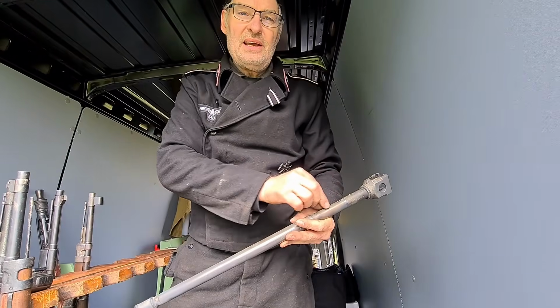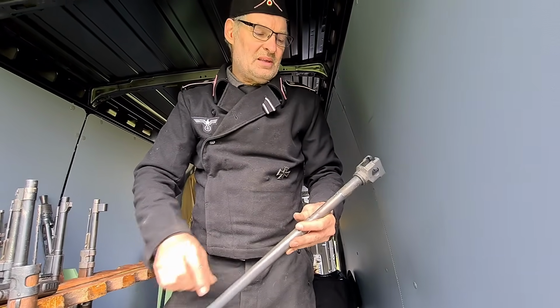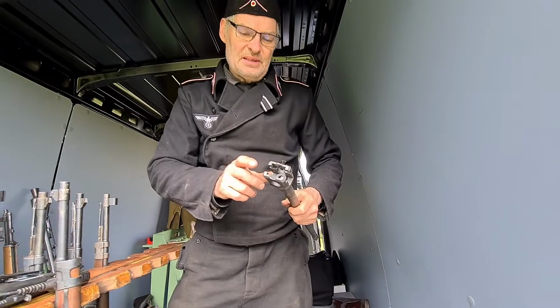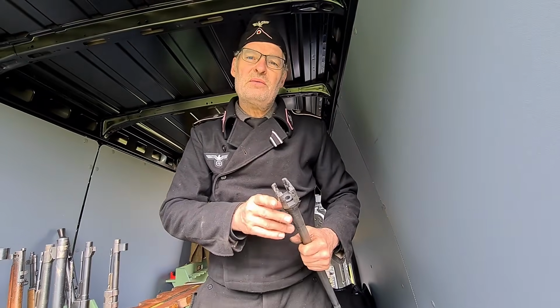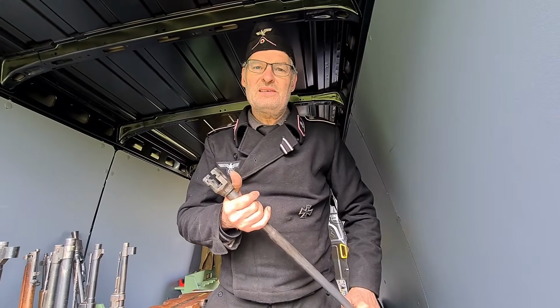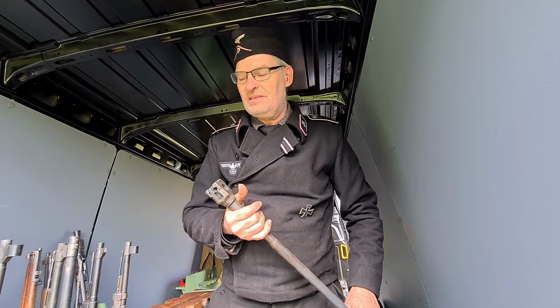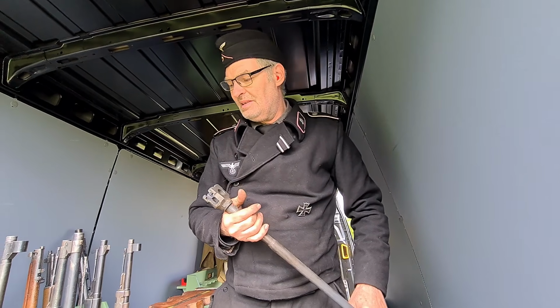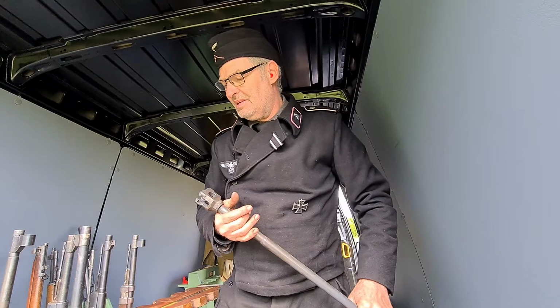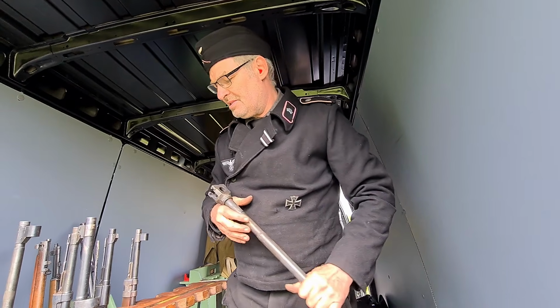The barrels are specially made. It is a completely different caliber, so live ammunition cannot fit.